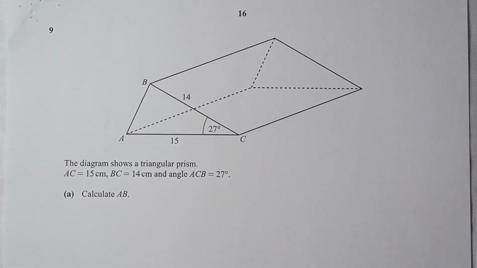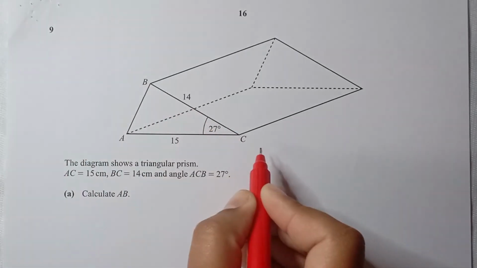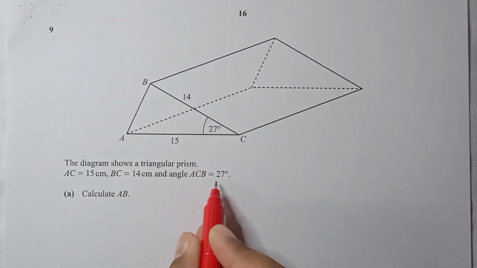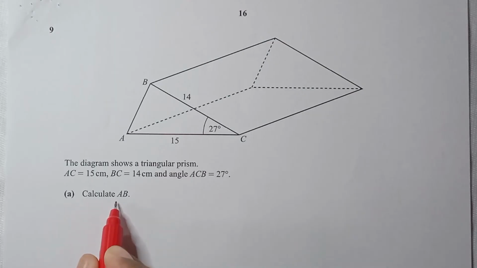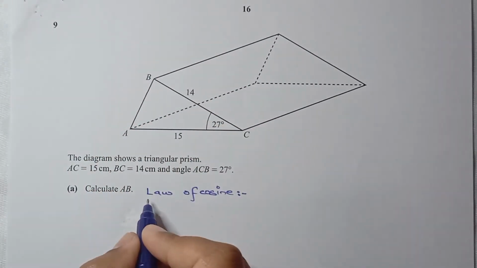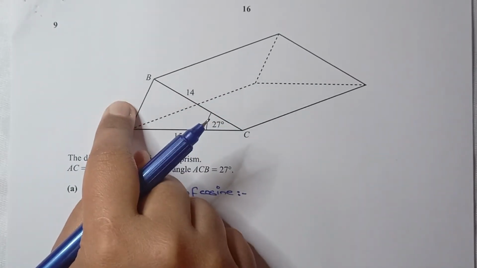Right, now question number 9. The diagram shows a triangular prism. AC is 15 centimeter, BC is 14 centimeter, and the angle ACB is 27 degrees. In A we need to calculate AB. This length we need to find. So if we use cosine rule, because we have given the two sides and one angle, we can find the missing side. This is a side C.